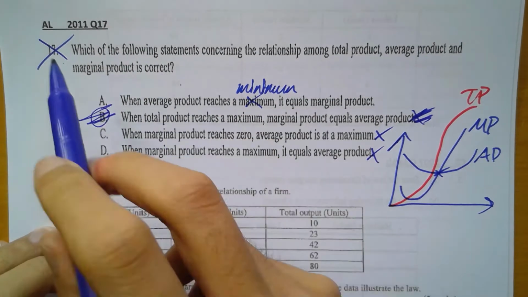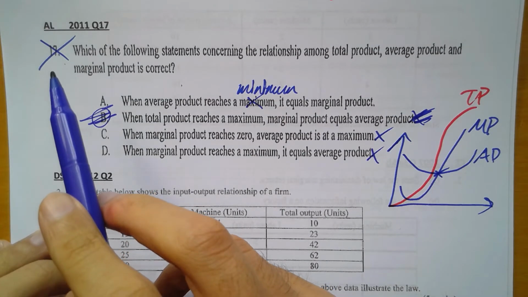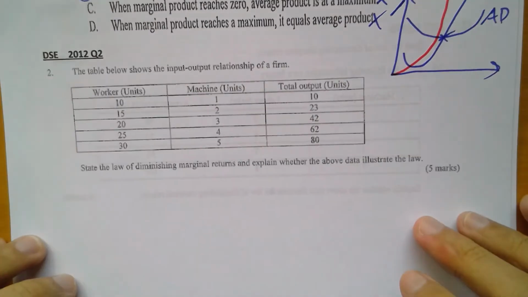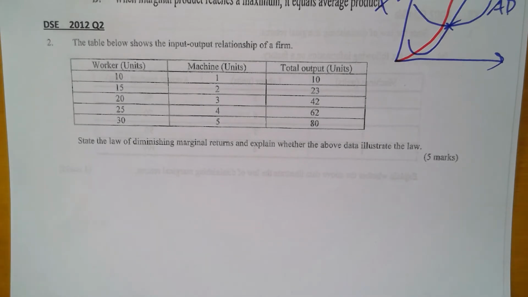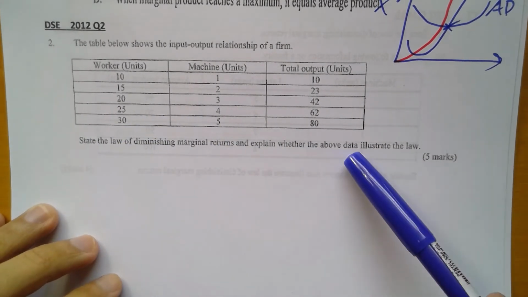But now, like I said, don't bother, okay? Don't bother. 嗱，呢個真係唔關我哋事㗎啦。So really do not bother with this question, alright? Just skip it. Now here, we go to short question. 有嚟啦喎。State the law of diminishing marginal return and whether above.